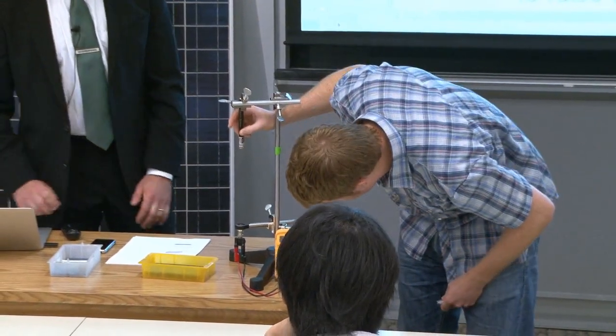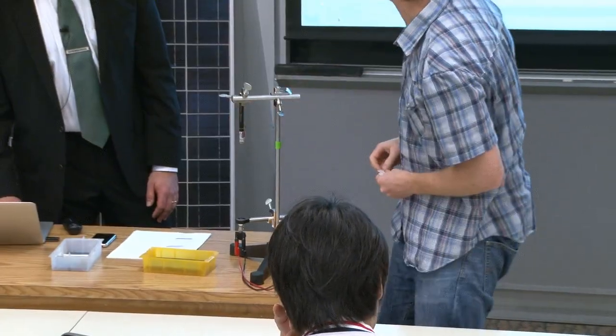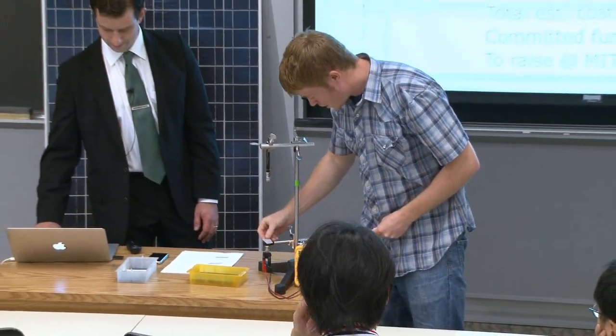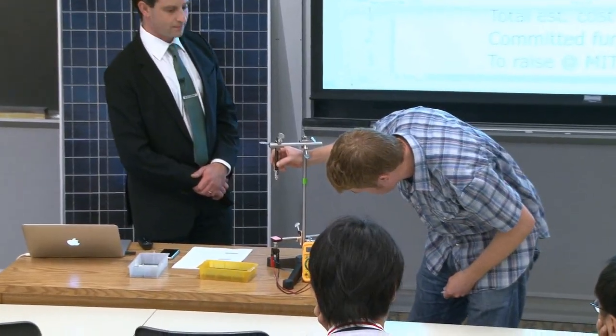Right now we're getting about 1.32 milliamps. So Tonio is going to plot that. And then as we keep increasing and put one layer of polyethylene, that drops to 0.75.